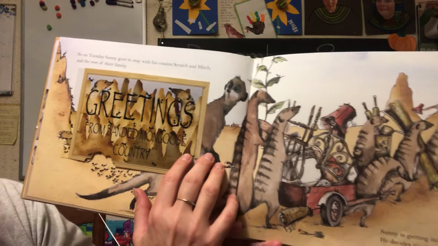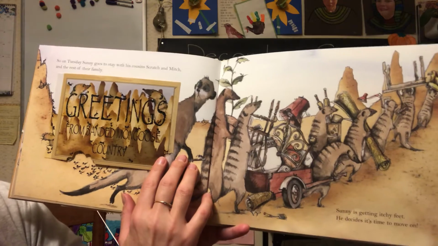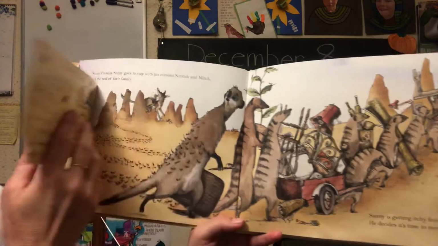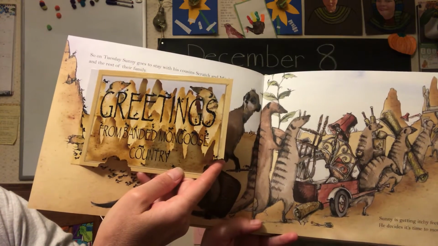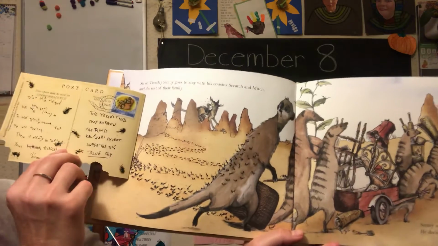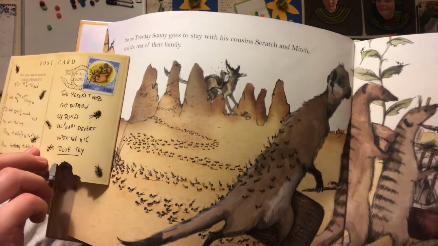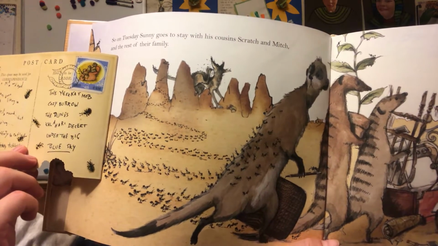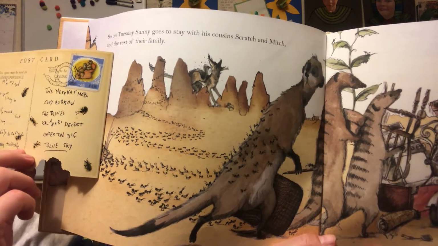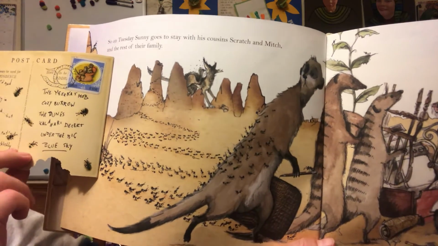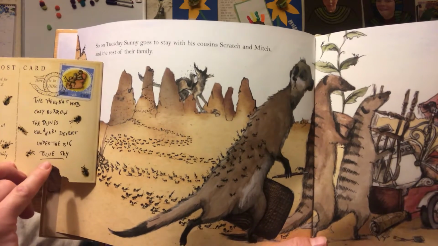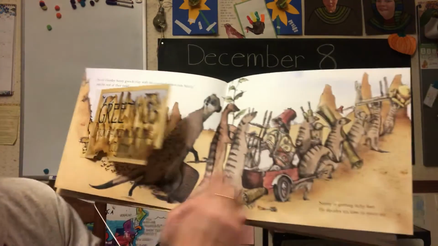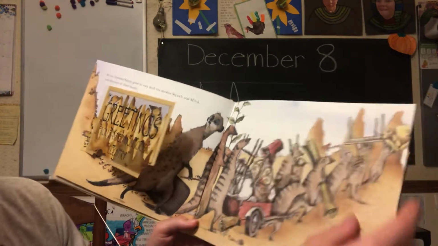So on Tuesday, Sunny goes to stay with his cousins Scratch and Mitch and the rest of their family. Sunny is getting itchy feet. Greetings from the banded mongoose country. Ooh, look at all those ants. Dear Mom and Dad, we have been living in an old termite mound, but we are moving. There is plenty to eat. Yours ticklishly, Sunny. Comes from the Meerkat Mob, Cozy Burrow, the Dunes, Kalahari Desert, under the big blue sky. So he decides to move on.